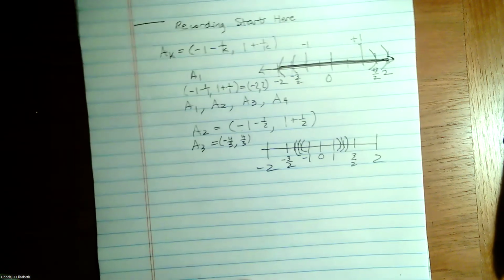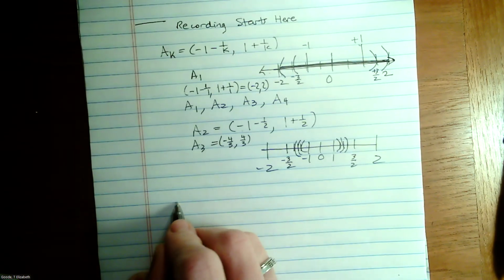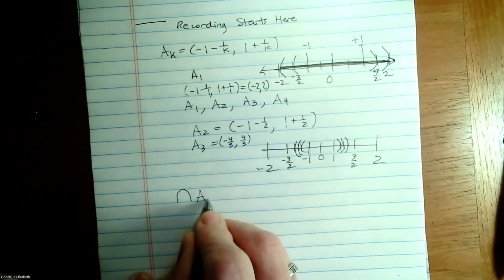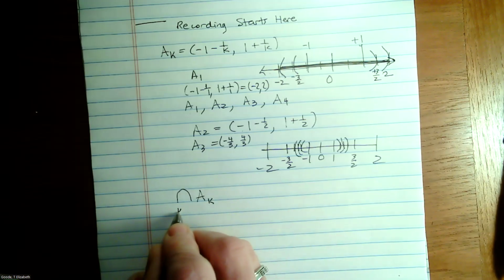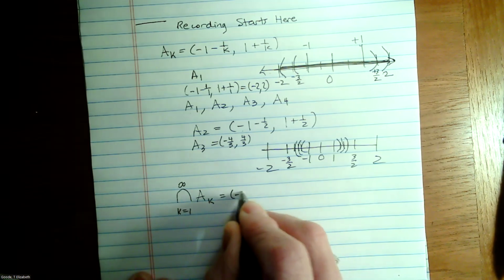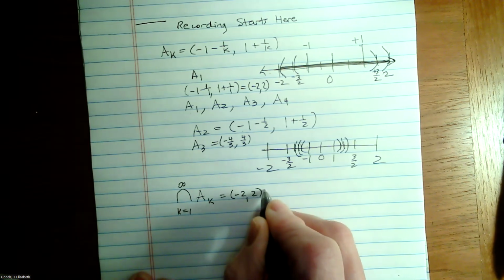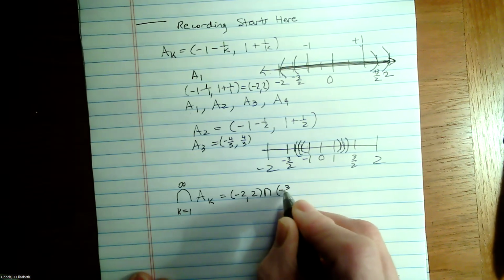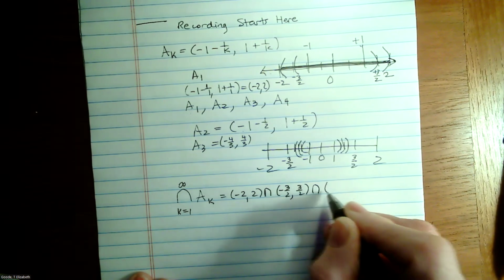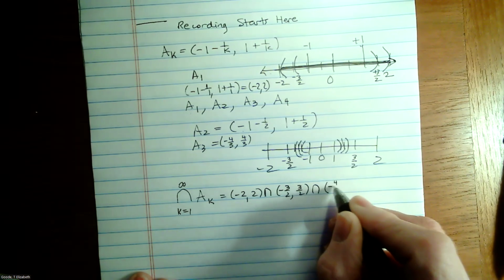This was an interesting little problem because I asked for the intersection, so I can correct the notes here, of the A sub k as k ranges from 1 to infinity. If we just think about what happens, these sets do get smaller, but they don't get infinitely small.